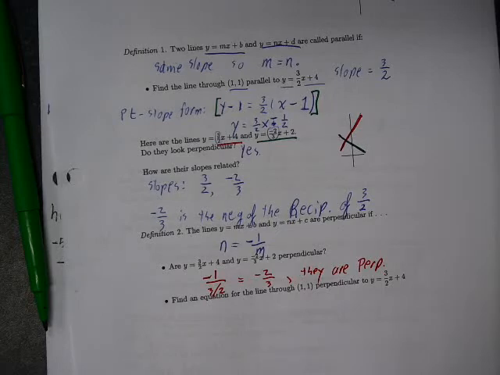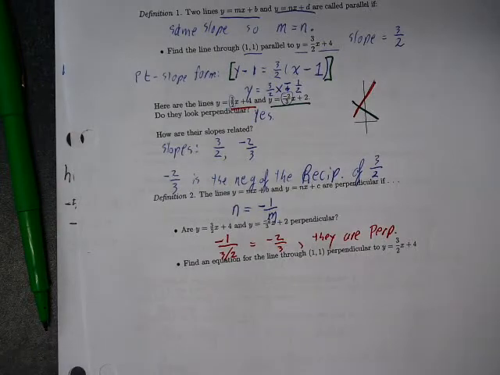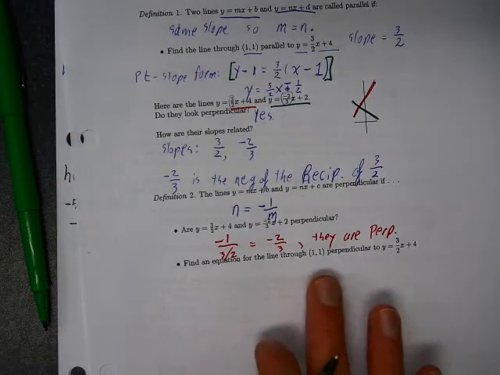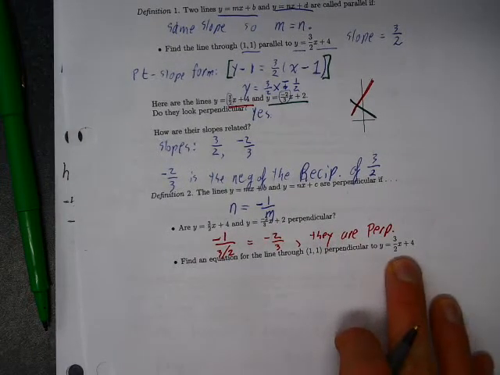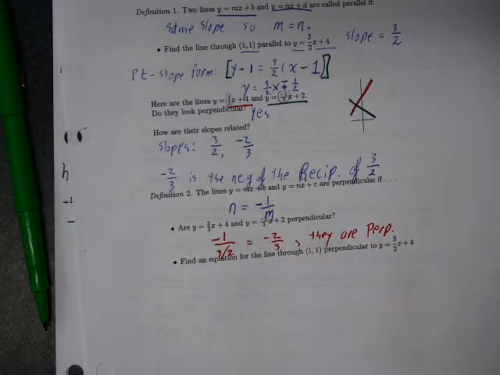So let's do, well, maybe I'll give you guys an option here. So do you think if I told you a line were perpendicular to this line, 3 halves x plus 4, and passed through the point (1, 1), is that enough information to completely determine that line? Yeah. And maybe I'll even say just this much. What's the slope of the new line?